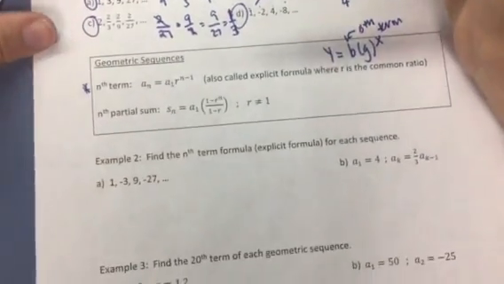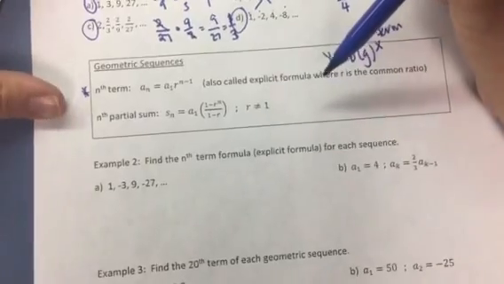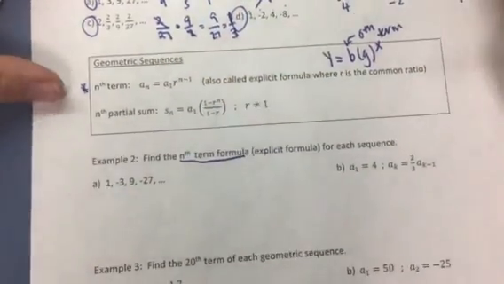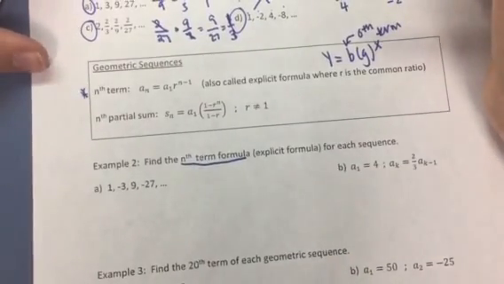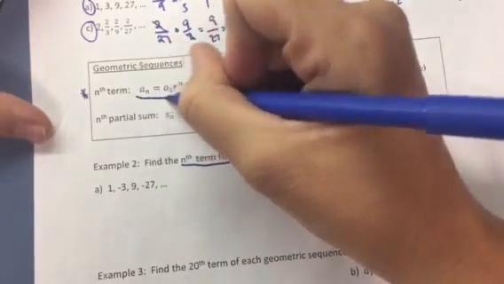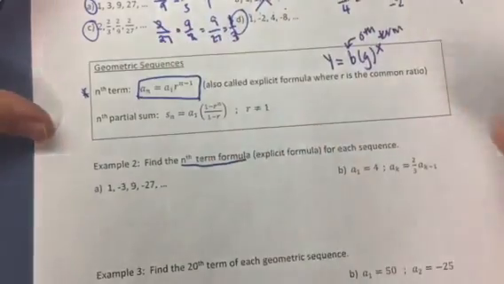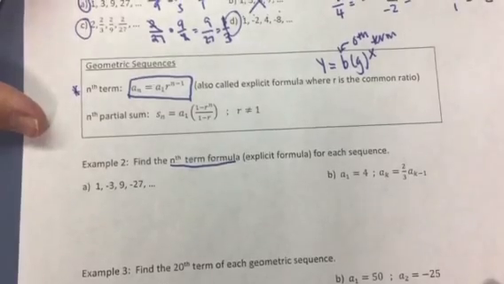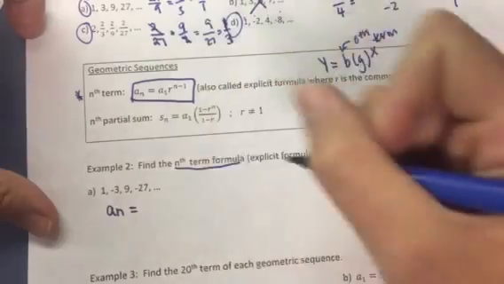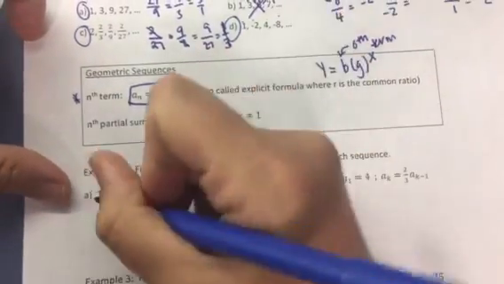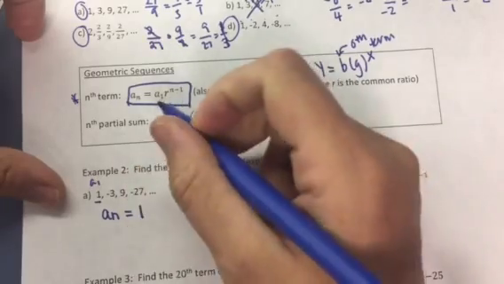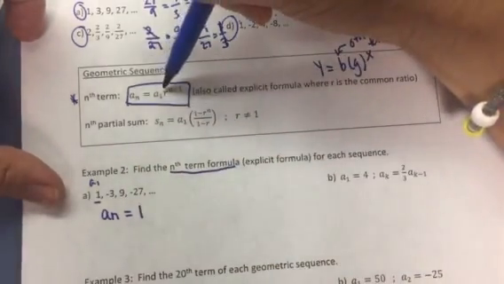All right, in example 2, find the nth term formula for each sequence. The nth term formula is the same as saying the explicit formula. We don't want the recursive. In A, I'm going to look at what's in this box and use this way of structuring my equation. For any term, a sub n, I have my first term, which is 1 here, times the common ratio, that's what the r is.